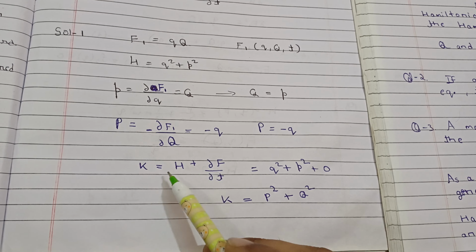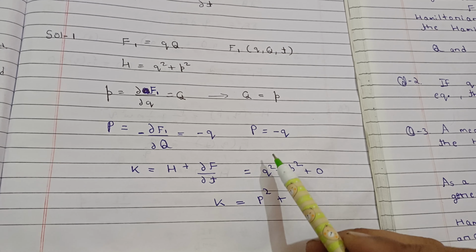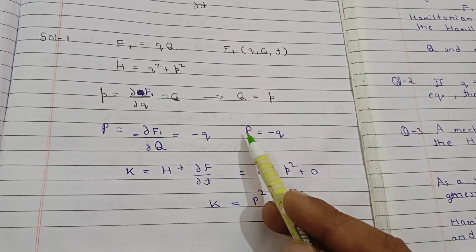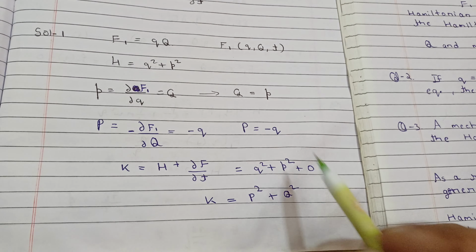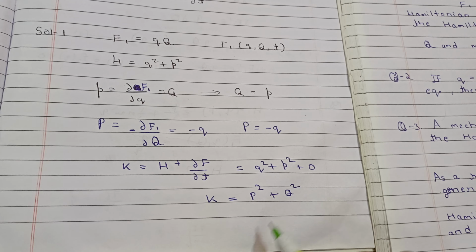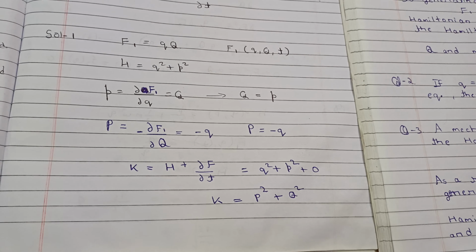This is 0 and this H is q² + p². Now what is q? Q from here is p, minus p. So it will be P². And what is small p? That is equal to Q. It will be Q². So this will be your new Hamiltonian in terms of capital P and capital Q.